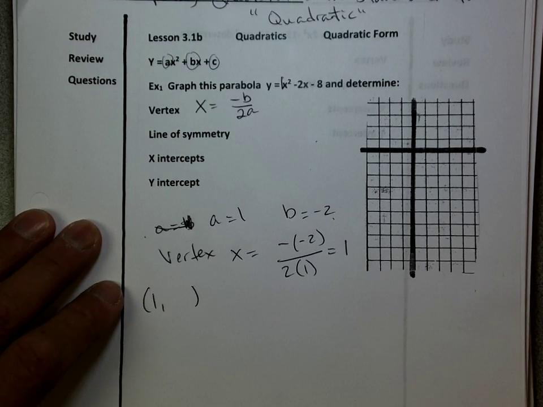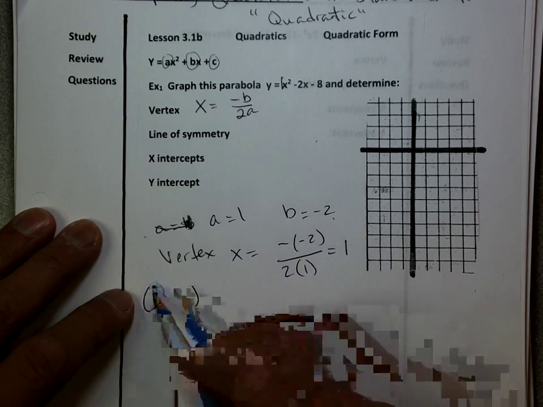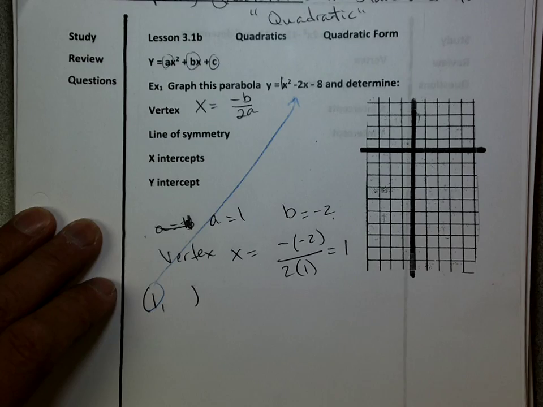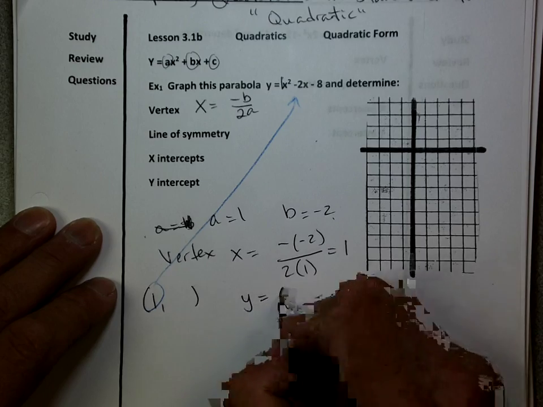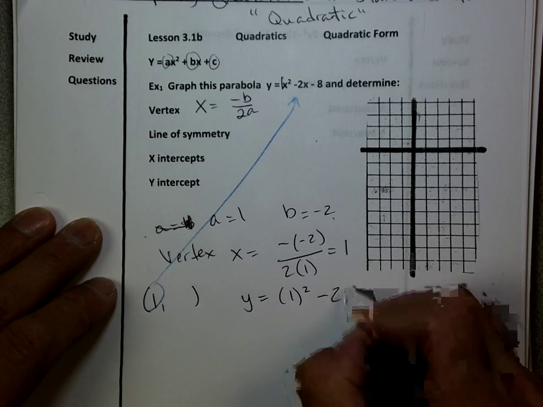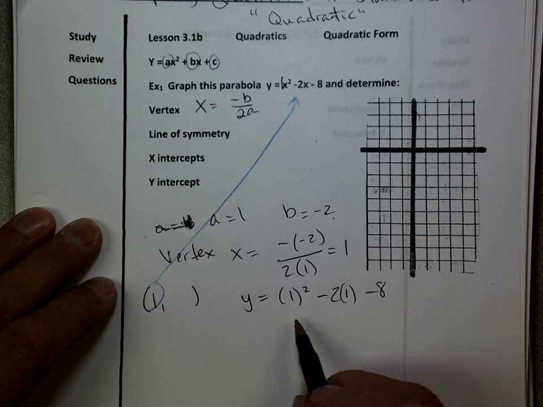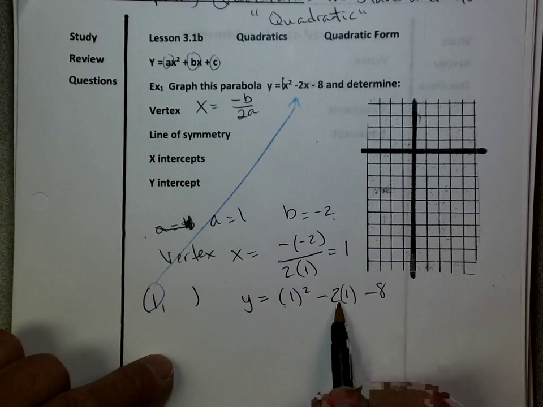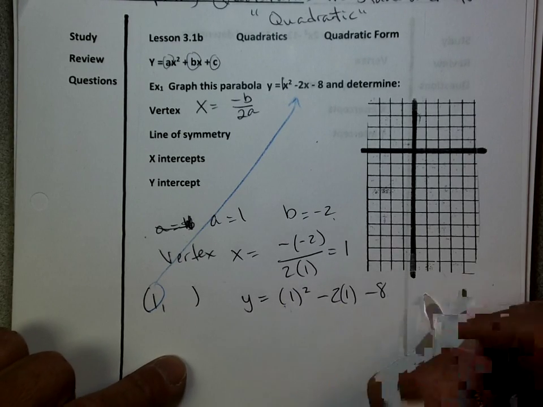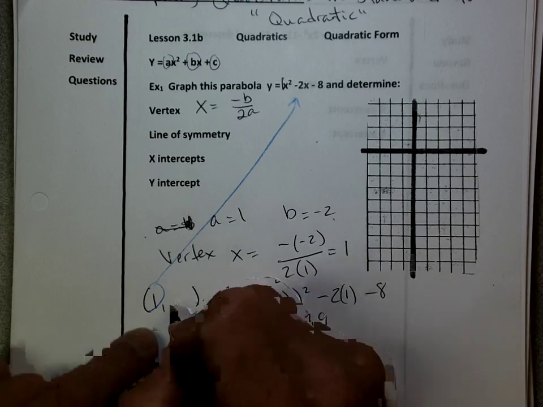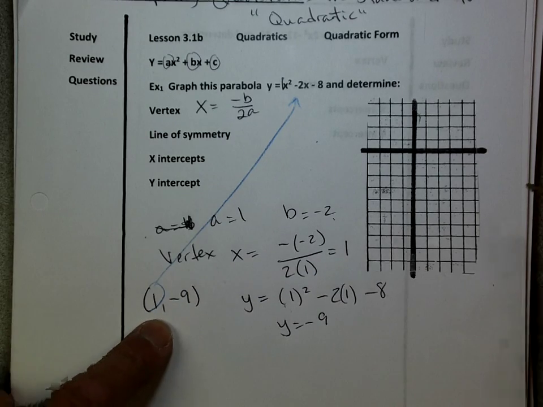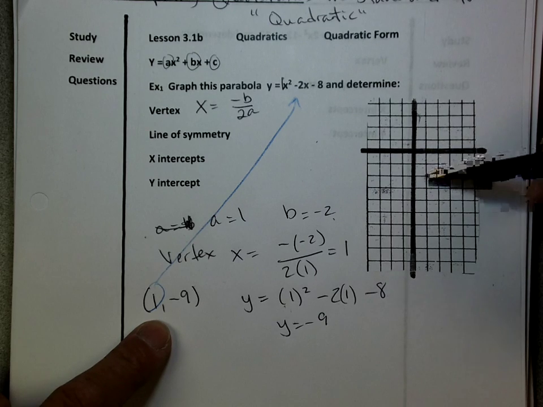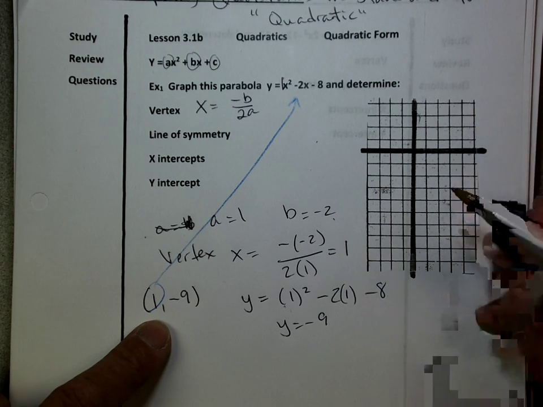Well, to get the corresponding y value, that's easy. All we're going to do is take that value and plug it into the original equation. So y equals 1 squared minus 2 times 1 minus 8. There's the bell. 1 minus 2 minus 8, which makes a negative 9. So I'll have y equals negative 9. Okay, so we have a vertex at 1, negative 9. So let's find that. So 1, 2, 3, 4, 5, 6, 7, 8, 9.